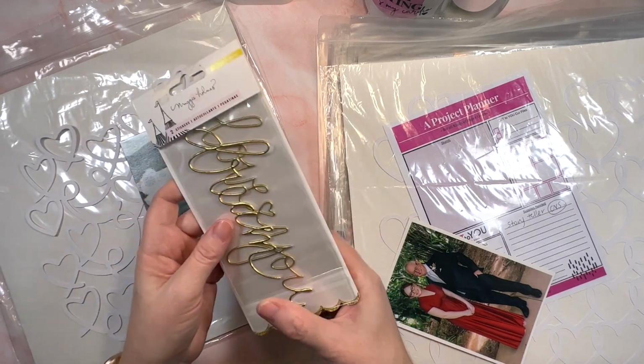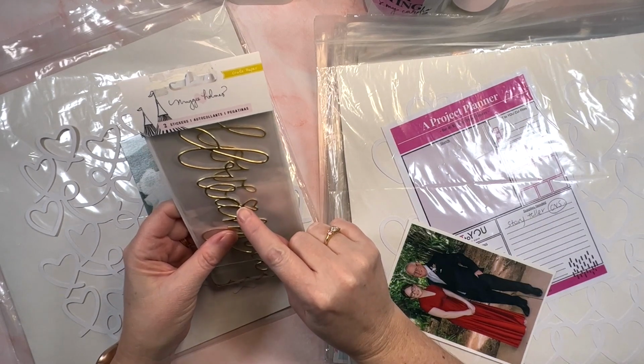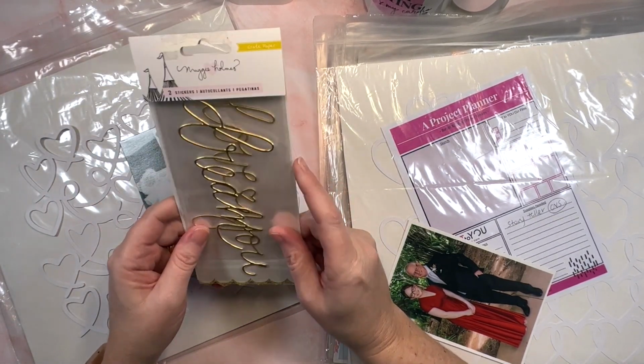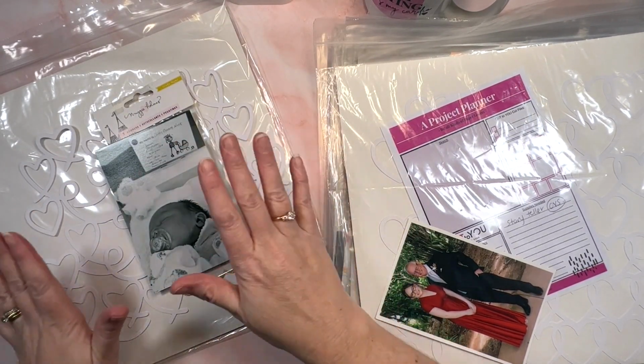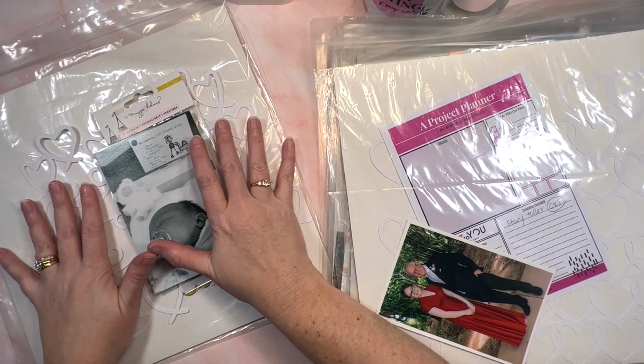So I've kind of put a challenge out to myself. If I can't get one of these titles on this layout, they might have to go. So I know it's a big call, isn't it? But surely I can make that work. So that's definitely the idea behind that layout.